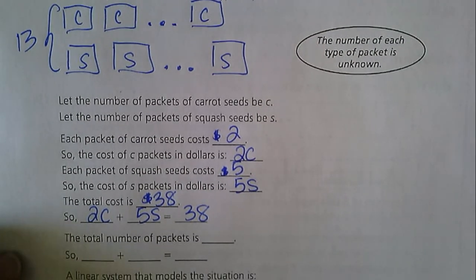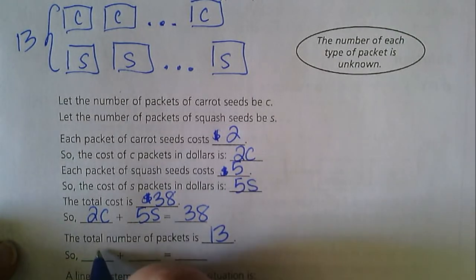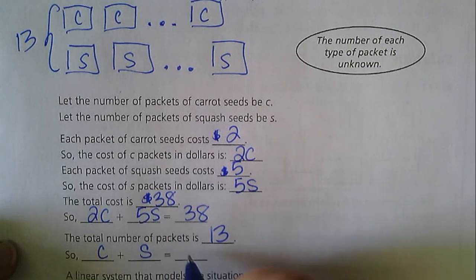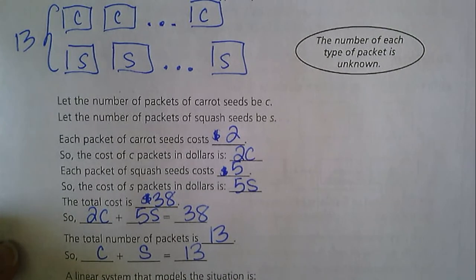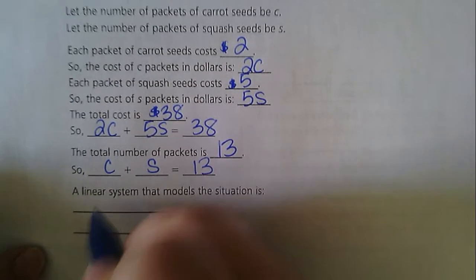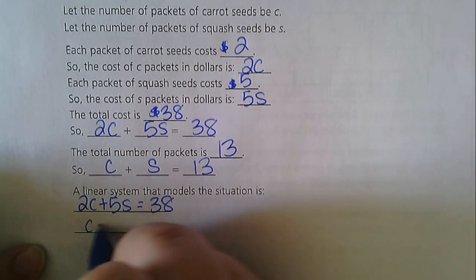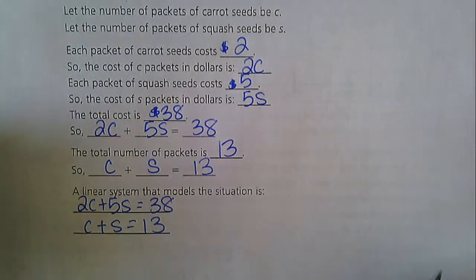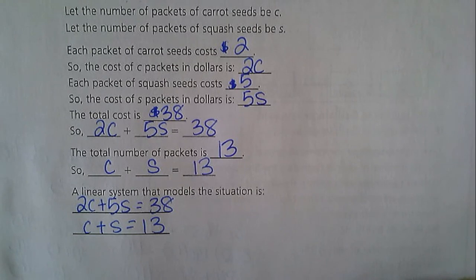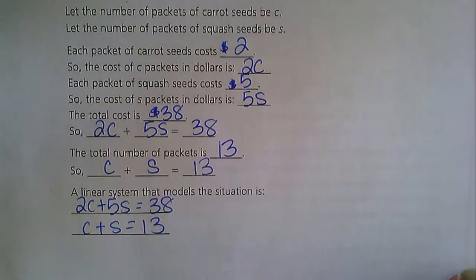So now we can also make another equation. They told us above, and we drew it in the picture, the total number of packets is 13. So that means how many ever C's we have plus how many ever S's we have should be equal to 13. So our linear system that models the situation, we're just going to rewrite these equations. 2C plus 5S equals 38, and C plus S equals 13. Okay, so you can see here now that we have two equations that we can use together to determine if the solution they give us in the next question is correct. So let's take a look at the next question.